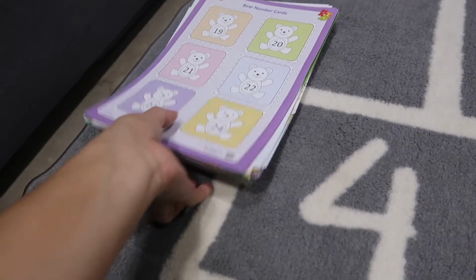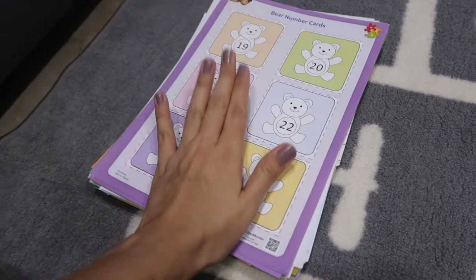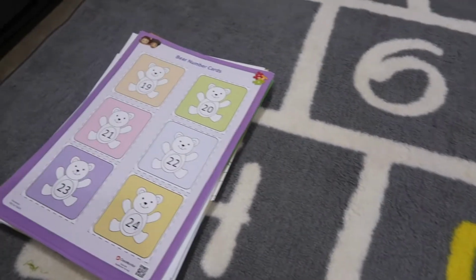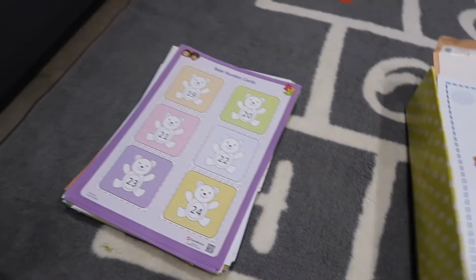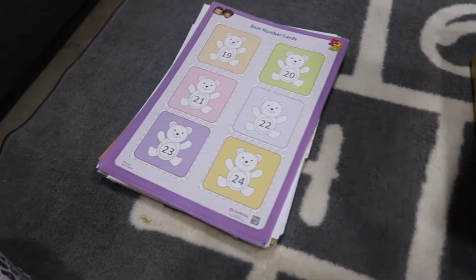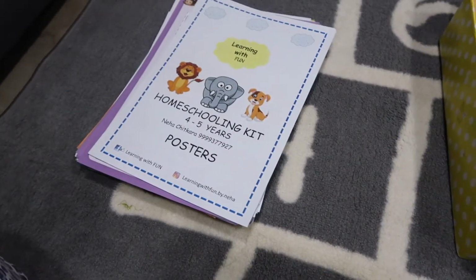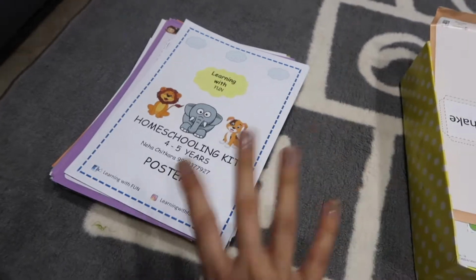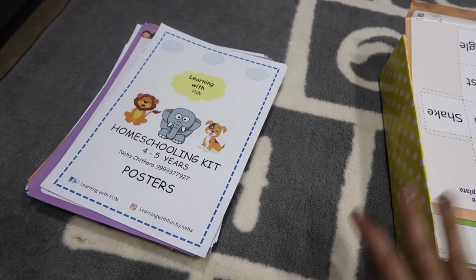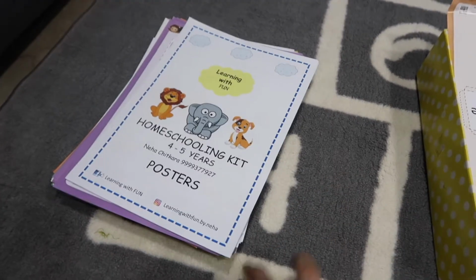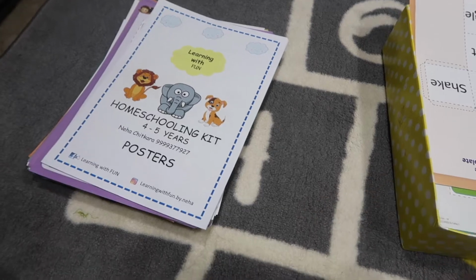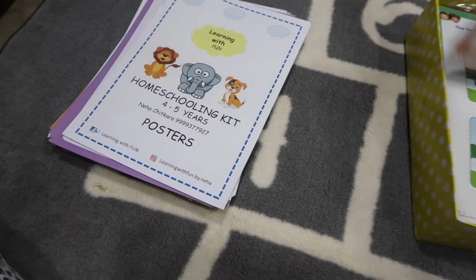So first things first, put all the papers from all the activity boxes in one place. This is what I'm planning to do, and I have put all of them together. The reason is that all the activities have almost the same concept: they have maths, English, activity, paper cutting.